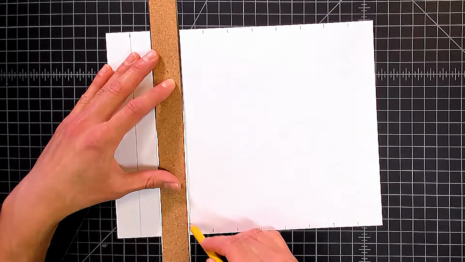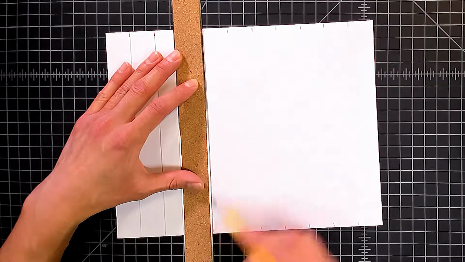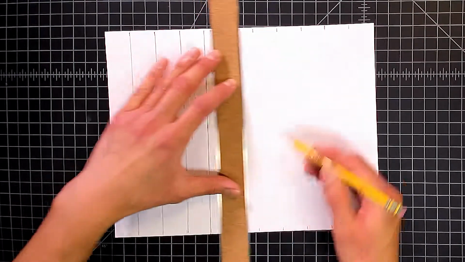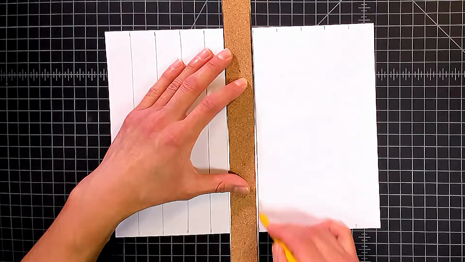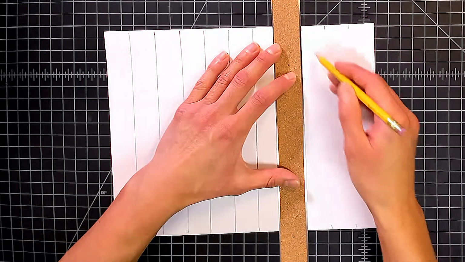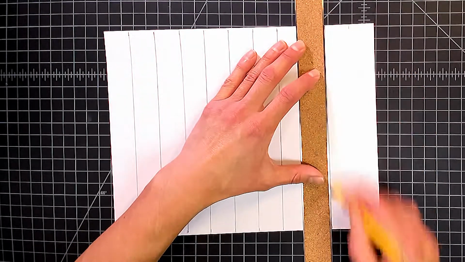Go ahead and connect those marks. Line those marks up first, and then connect them. You could start drawing your lines lightly if you'd like, in case you make a mistake. So line up the marks, then connect.